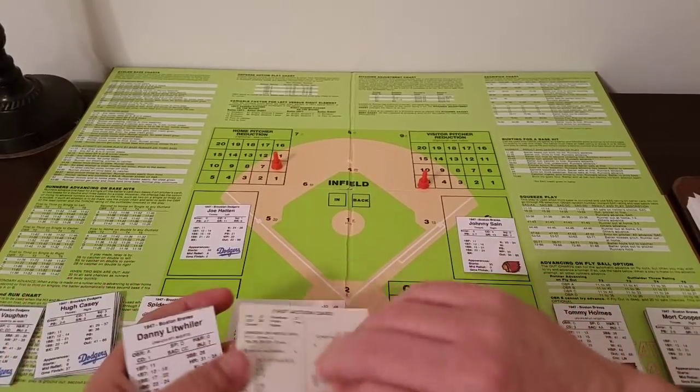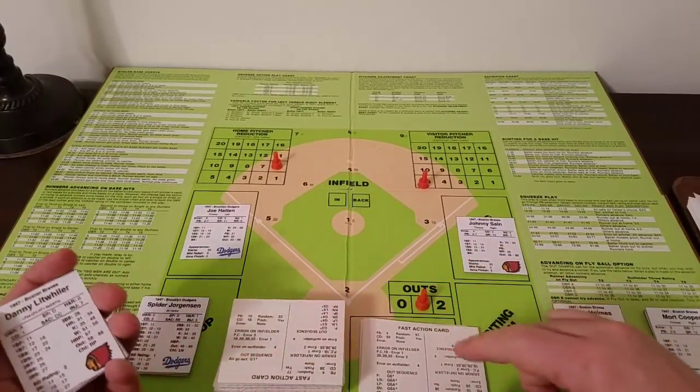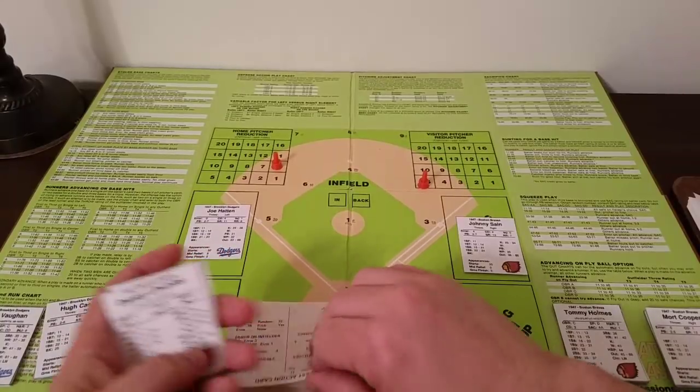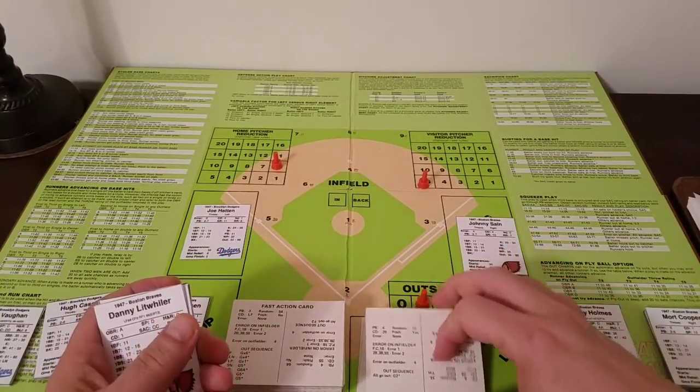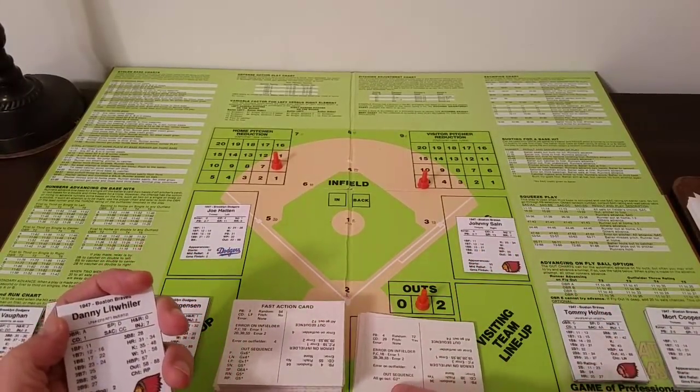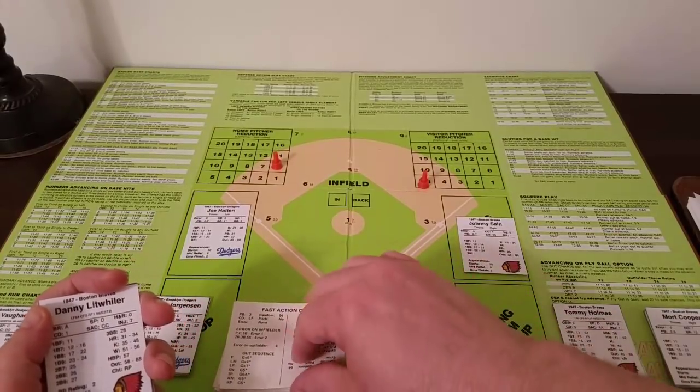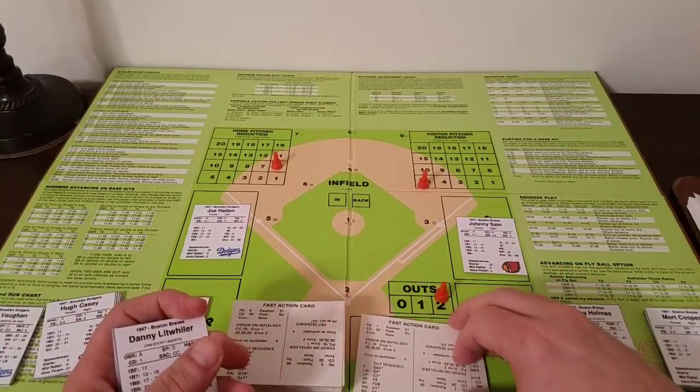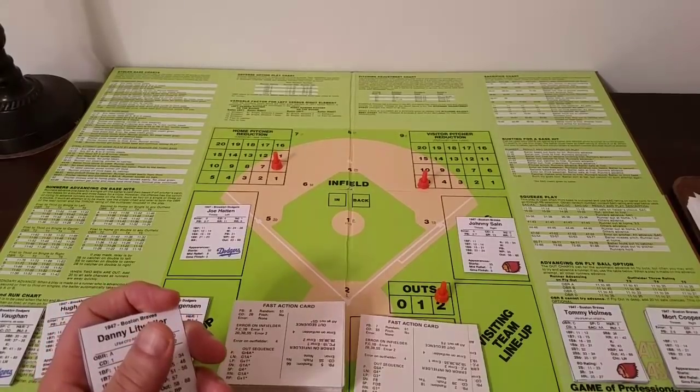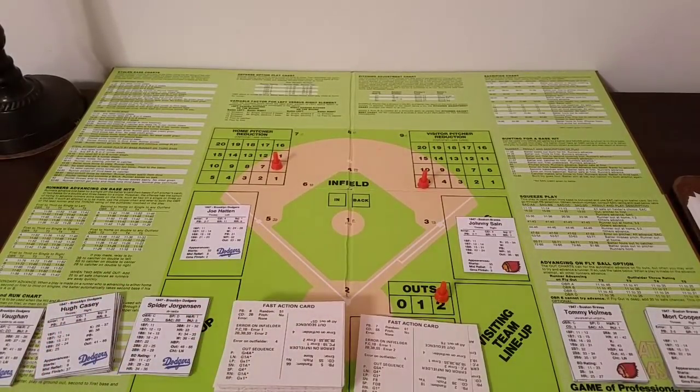5, that is under Hatton. 61, that's in the out range, and Litweiler's a right-handed power hitter. He grounds it in front of the plate for the catcher Edwards. So there is an asterisk. Make sure there's no error there. There's not. So it's a 2-3 ground out for out number 2.